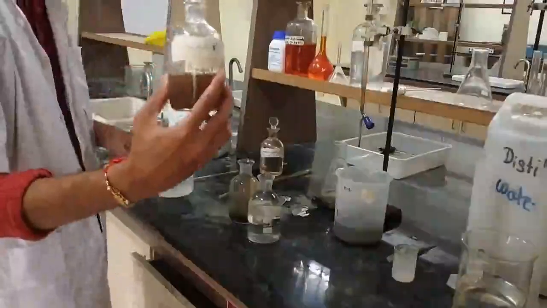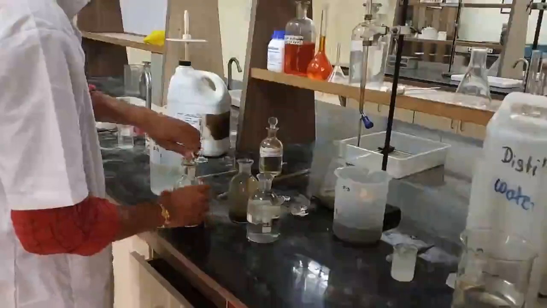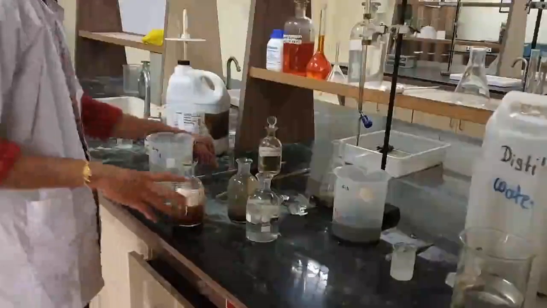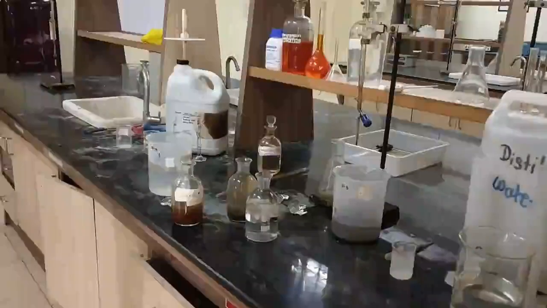Firstly the manganese sulfate, 2 ml in each bottle.